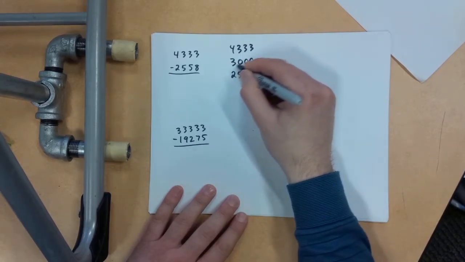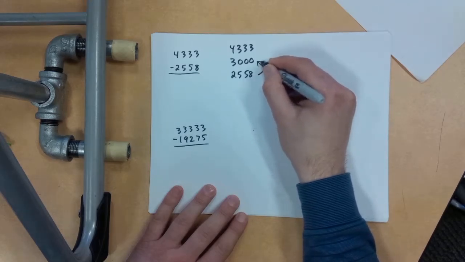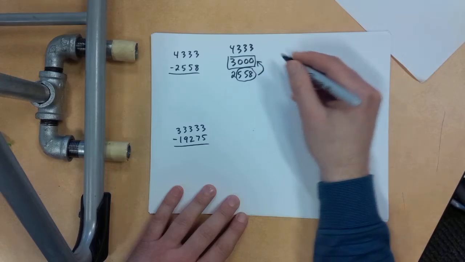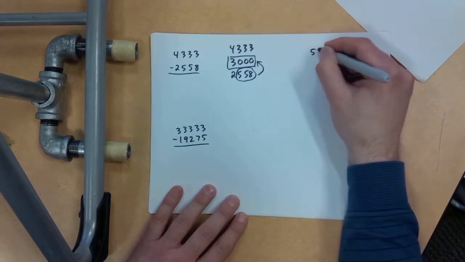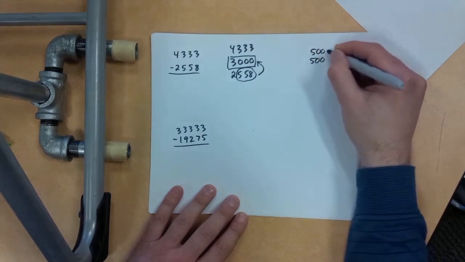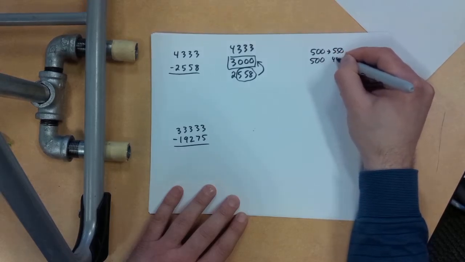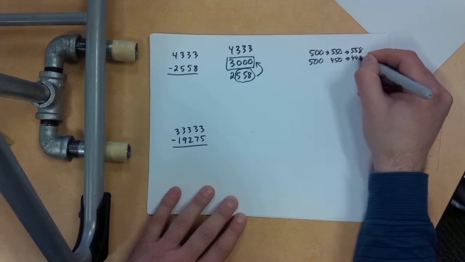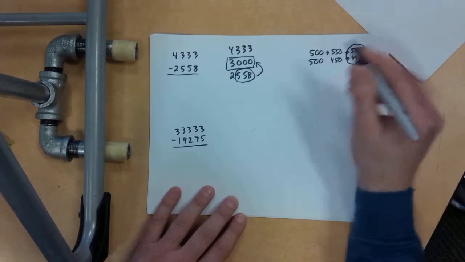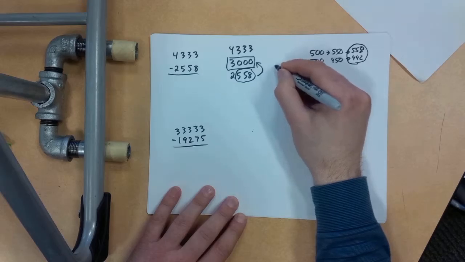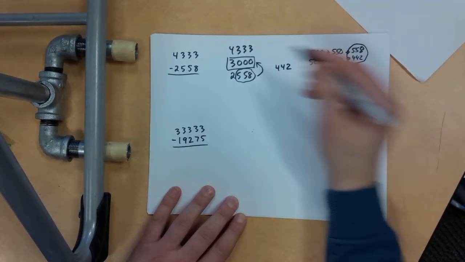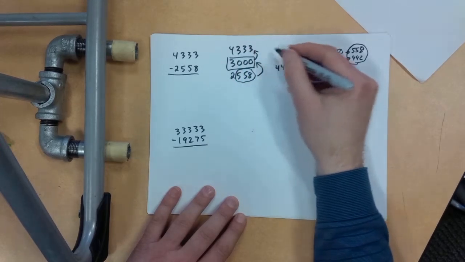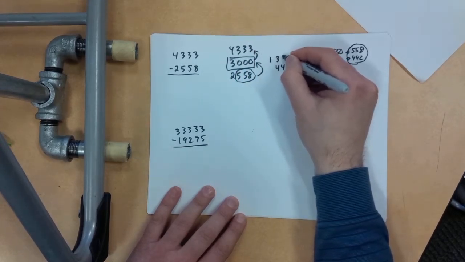2558, okay? So now I'm thinking, okay, for 2558 to get to the next 1,000, I'm thinking complementary number between 558 and 1,000. I'll have to do a little bit of work here. 500 and 500, okay. 550 and 450, okay. 558 and 442. So we'll just see a previous video about that. So I know from 558 to the next 1,000 is 442, and then from 3,000 to 4333 is only 1333.